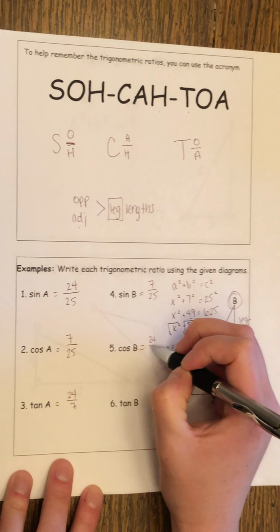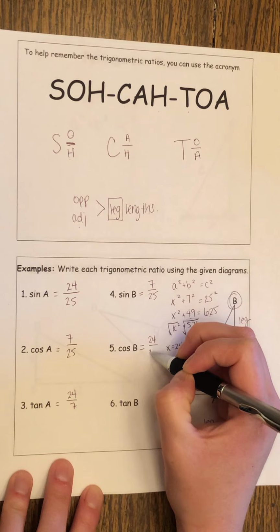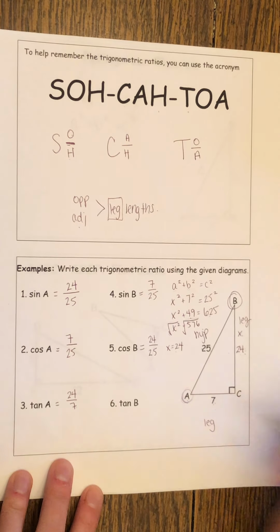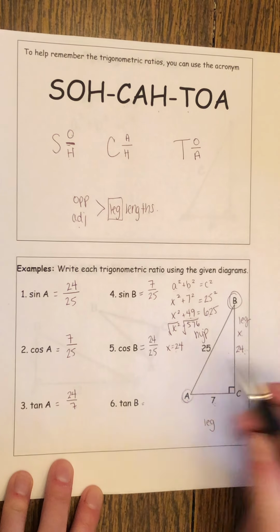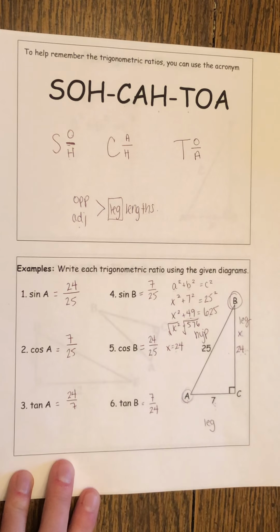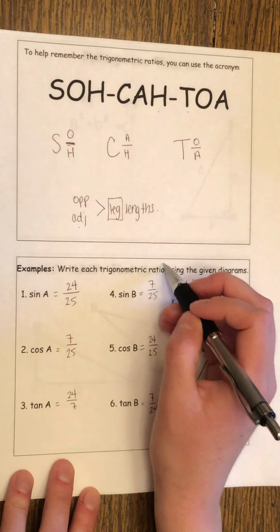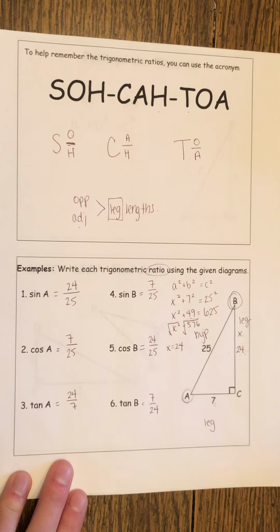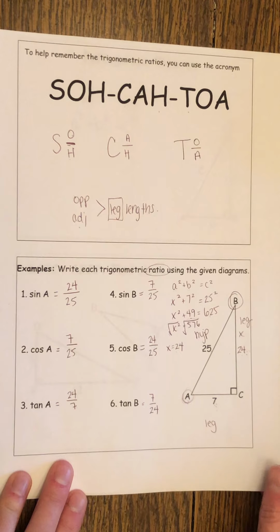So the adjacent leg length is 24, and the hypotenuse is 25. And then the tangent of angle B: tangent is opposite over adjacent, so that would be 7 over 24. All we're doing for these problems is writing the correct ratios based on SOHCAHTOA, based on sine, cosine, and tangent.